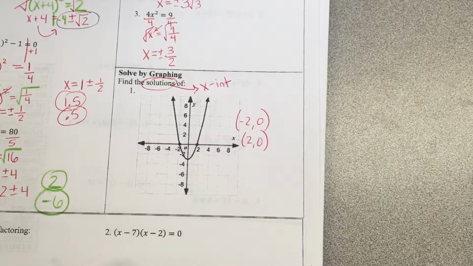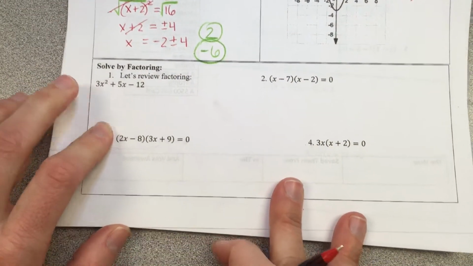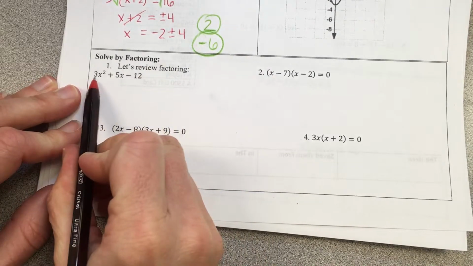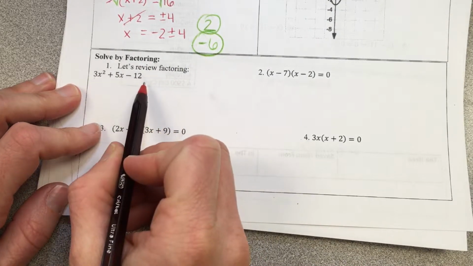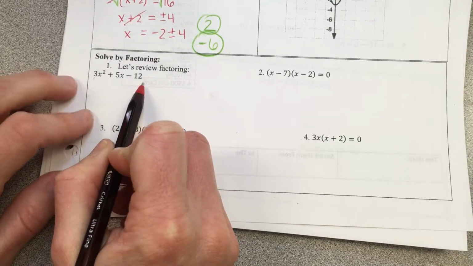Questions? All right, last set. Solve by factoring. Let's review factoring to start with. Check for a greatest common factor. Anything go into 3, 5, and 12? No. Okay, so there's no greatest common factor.